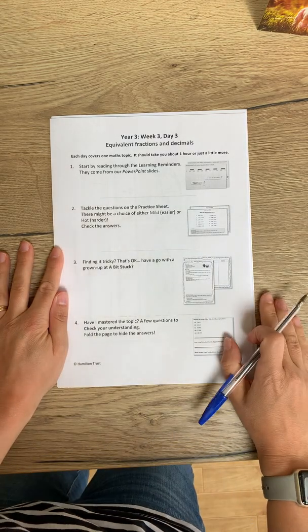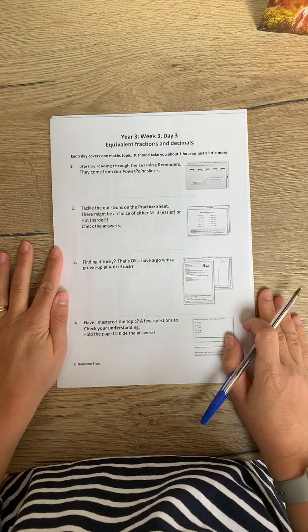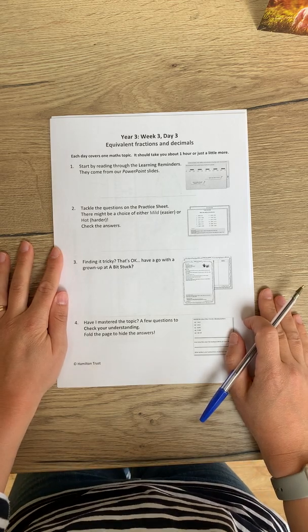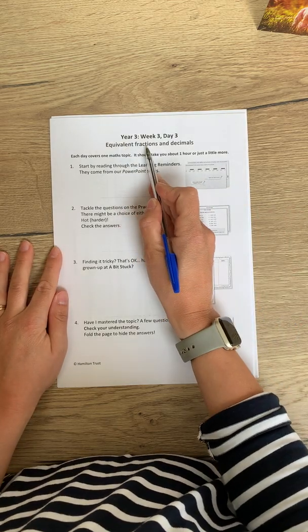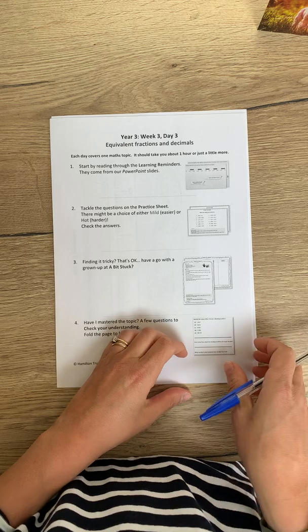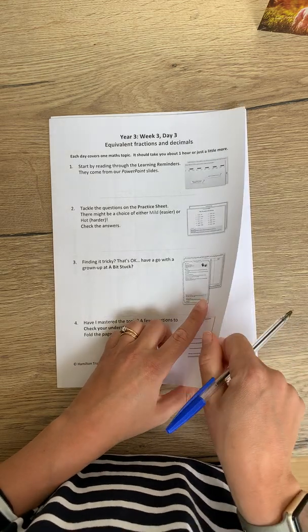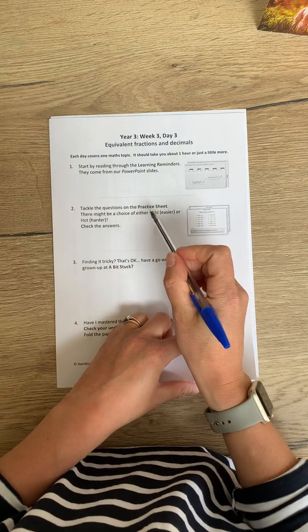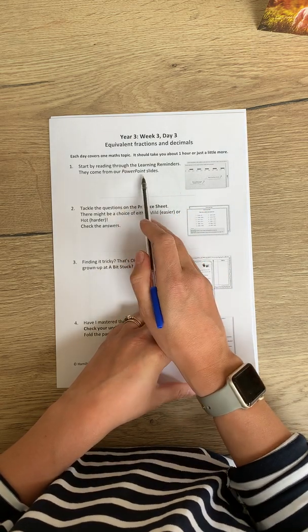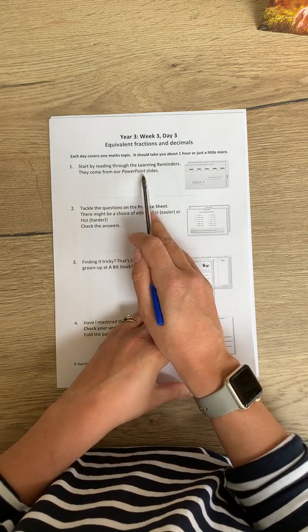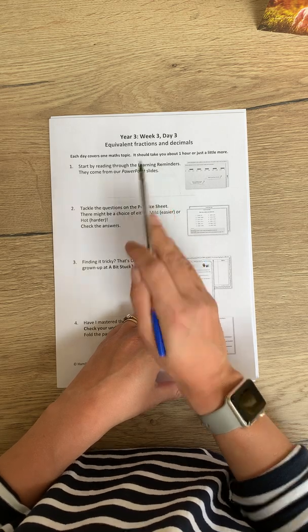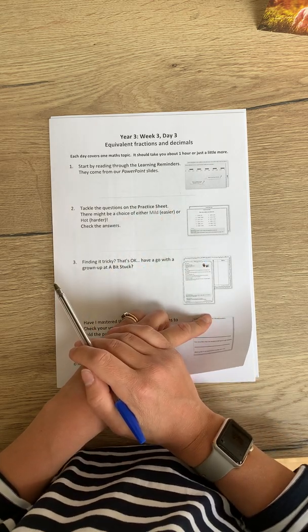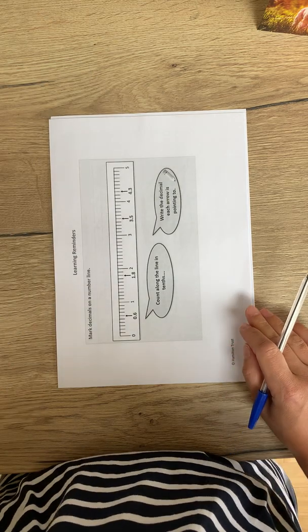Okay, so we're on week 1, day 3, which is Wednesday in your packs for maths, and we're looking at equivalent fractions and decimals today. So firstly, there is a PowerPoint slide for this lesson similar to yesterday. Have a look through that along with all of the voice recordings on there. I'm going to go through the learning reminders before talking through your tasks.